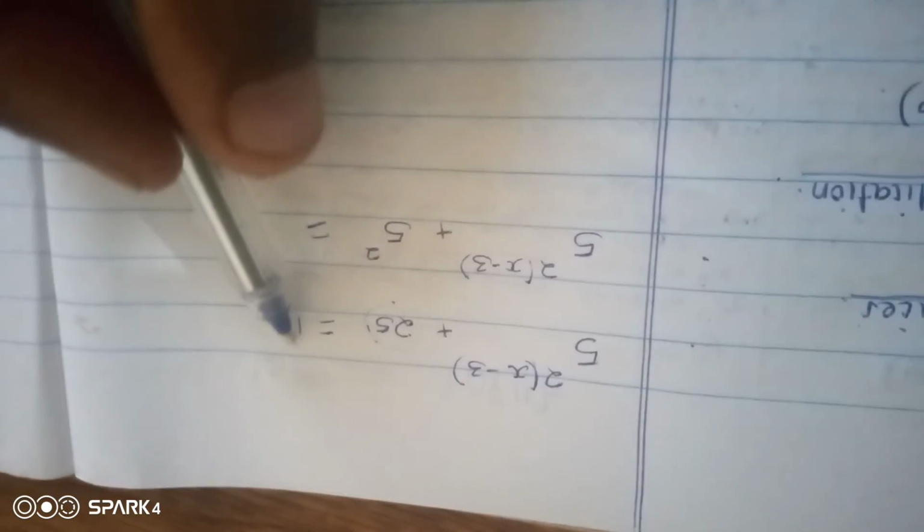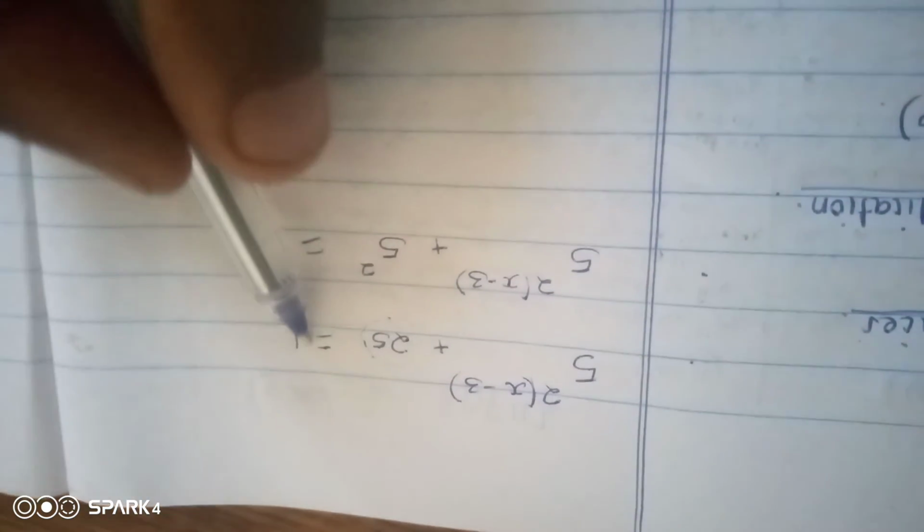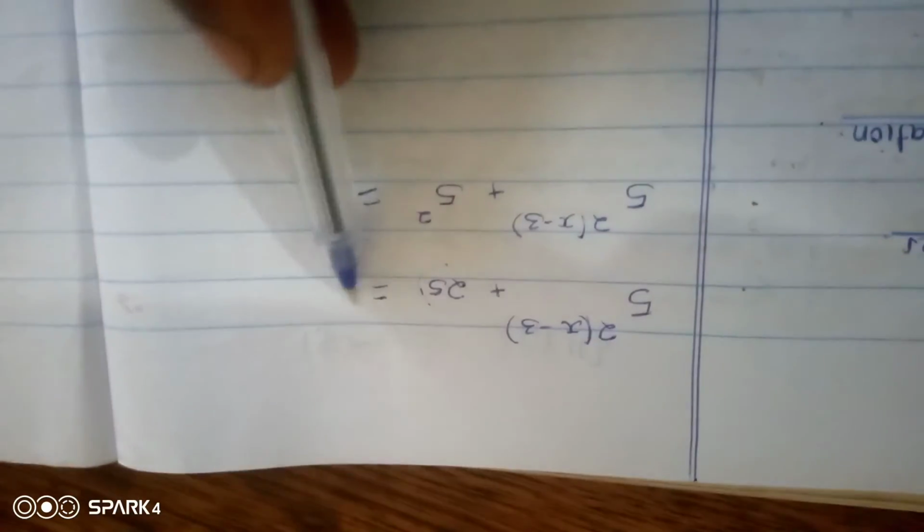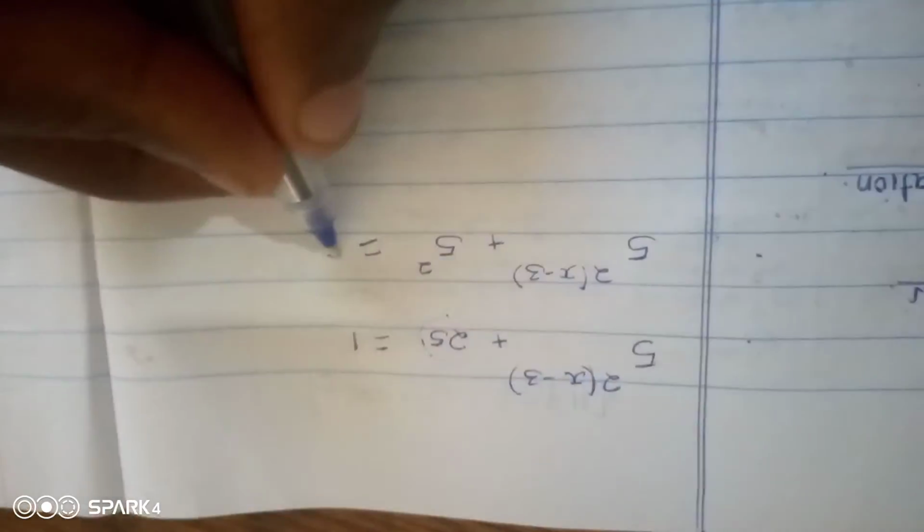Also, on the other side of the equal sign, we make this one become base 5. We said any number raised to 0 is equals to 1. So this 1 stands for a number raised to 0, which is 5 raised to 0.